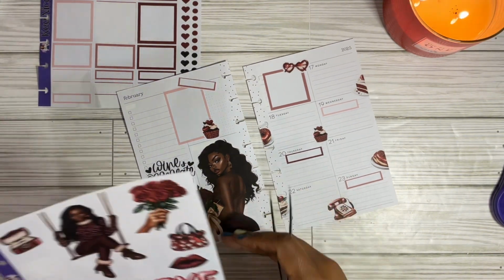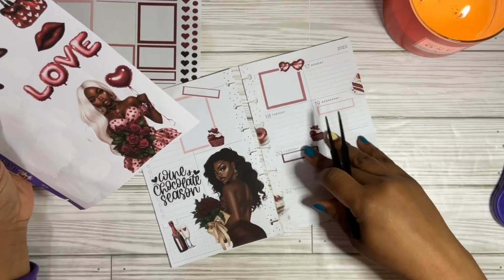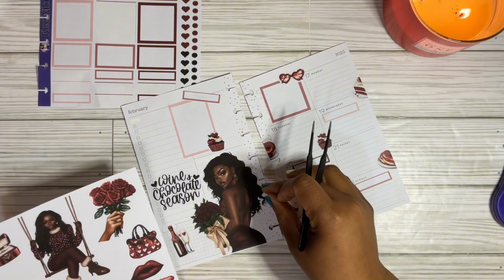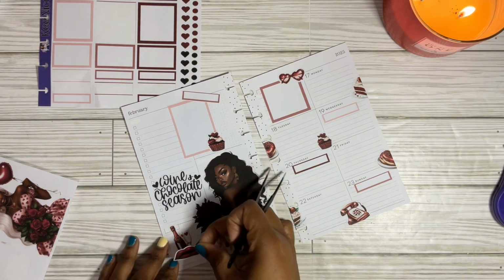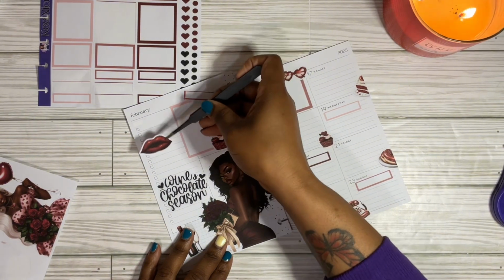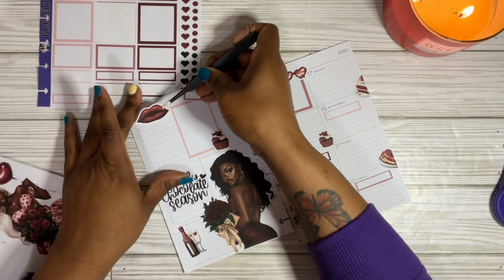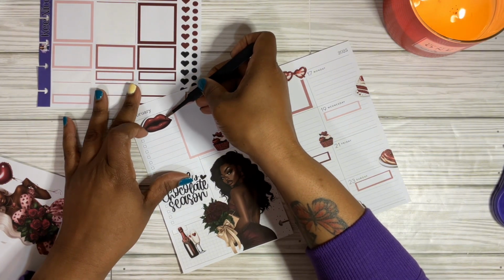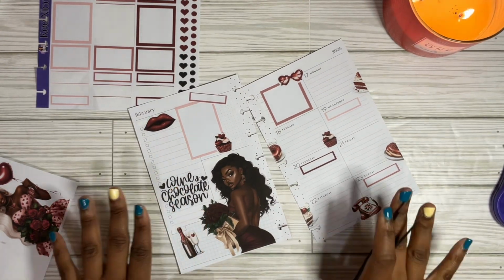And I keep it very simple. I don't go overboard for my mini happy planner. I know I see some videos where certain people have the mini happy planner and everything is covered. I actually use a lot of this. This is my catch-all, so I make sure I leave a lot of space just for things that may pop up that I need to write down or get done, because not all the time do I have everything that needs to be done.